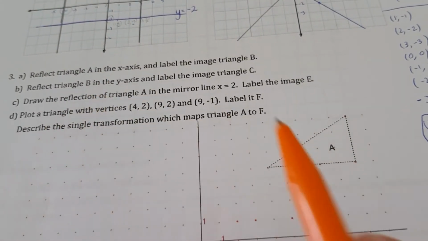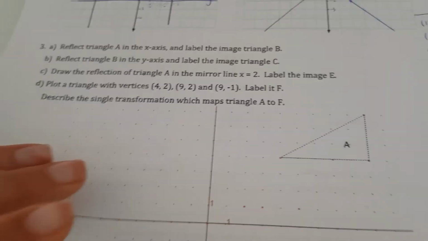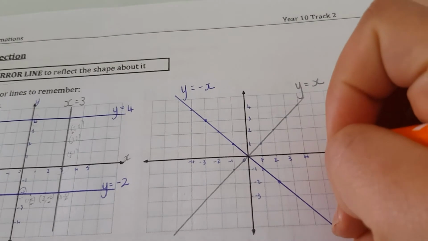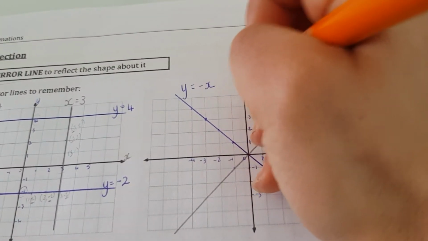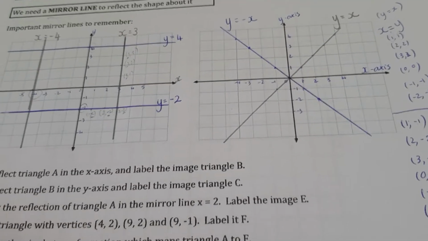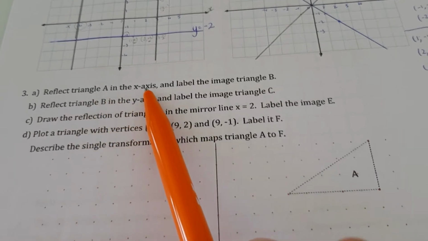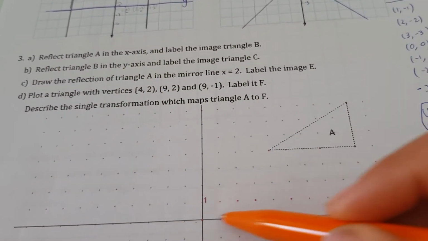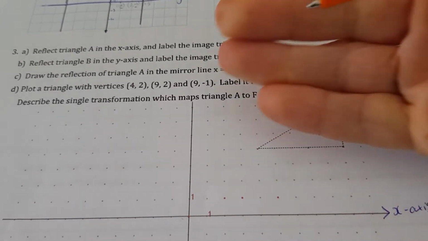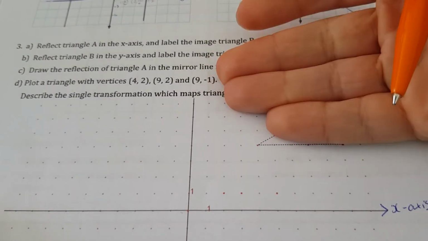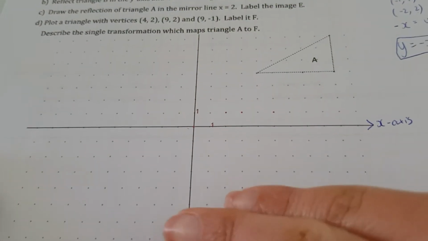Reflect triangle A in the x-axis. Oh yes, and don't forget, this is the x-axis, this is the y-axis, because we might use them as mirror lines. So, reflect triangle A in the x-axis, and the x-axis is this one. I need to reflect it in the x-axis. So, to reflect in the x-axis, this will come down over here.